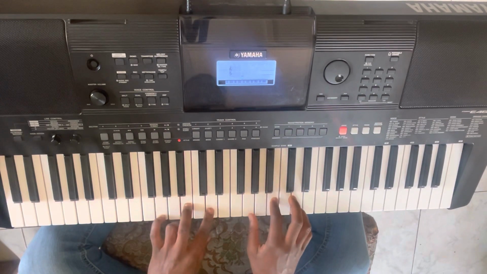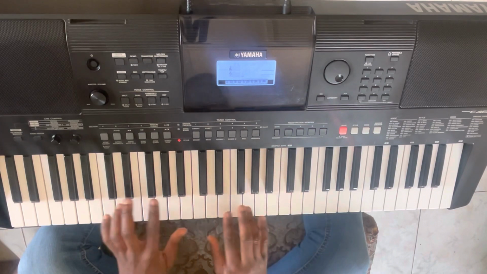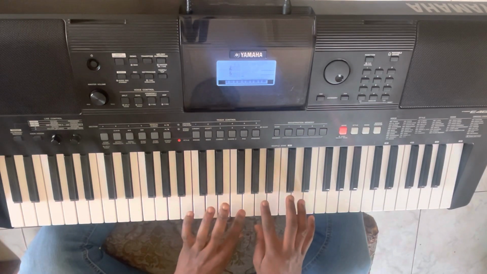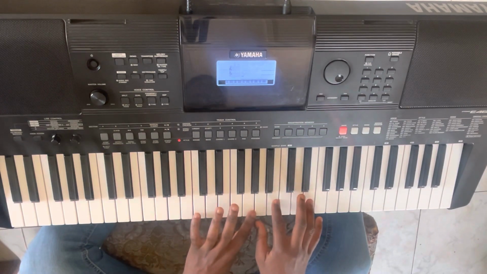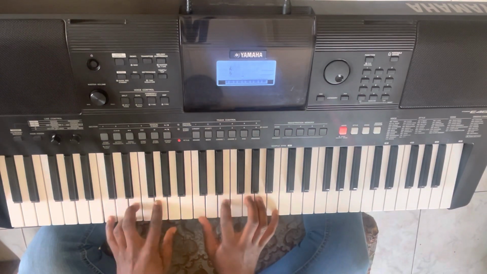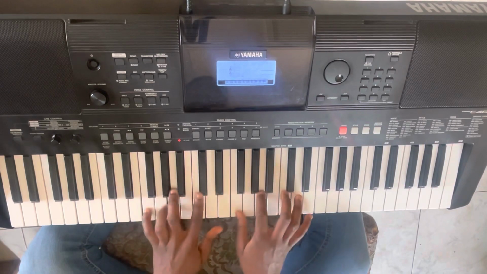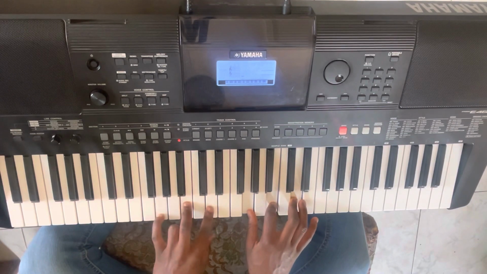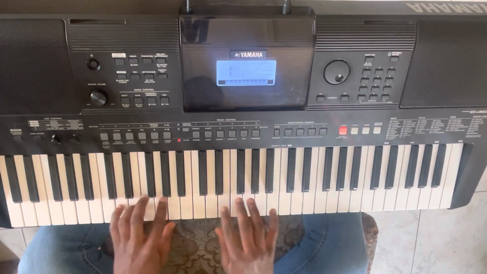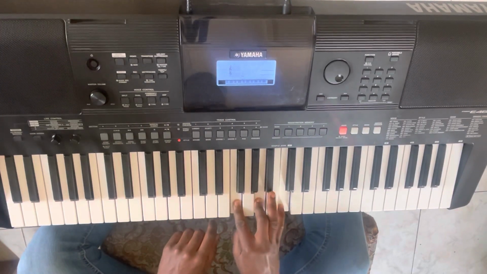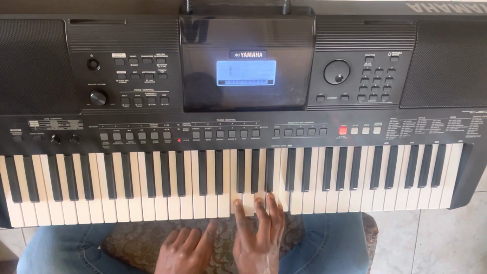Now, using the inversions, I want to try and limit my hand movement. So I'll look for an inversion of the fa and an inversion of the so that will help me to limit my movement. Instead of playing my do and then moving all the way here to play my fa and then moving all the way here to play my so, I'll find a way of playing it around this area without much movement. So with our fa, this is our fa in key C.